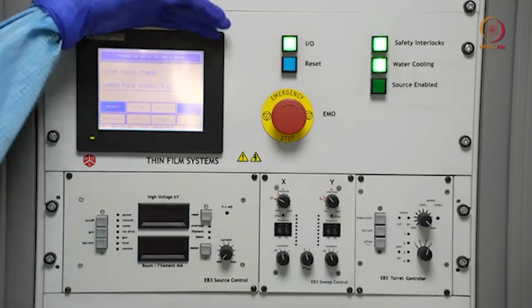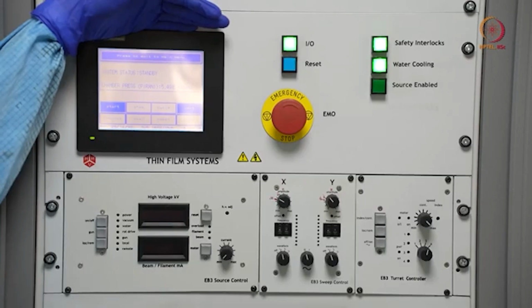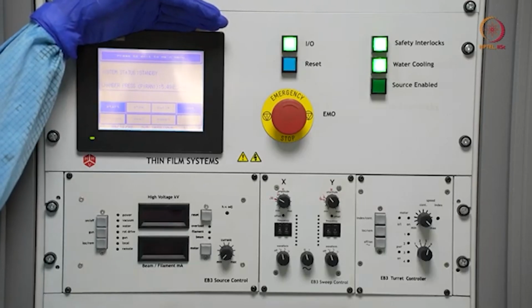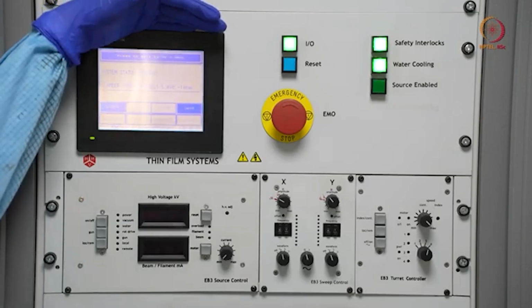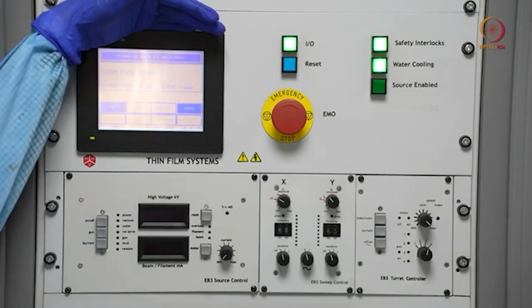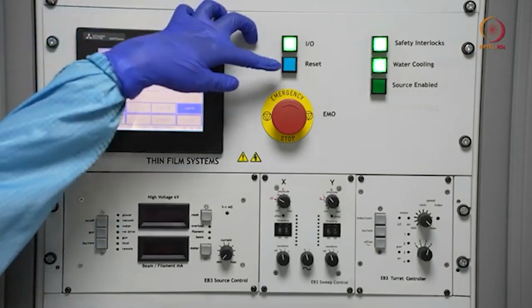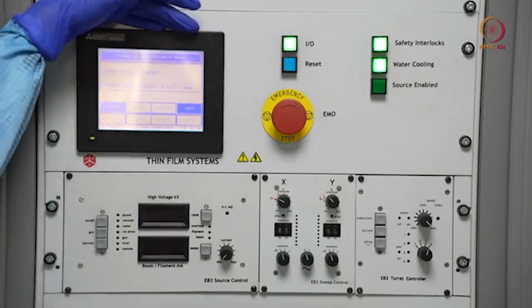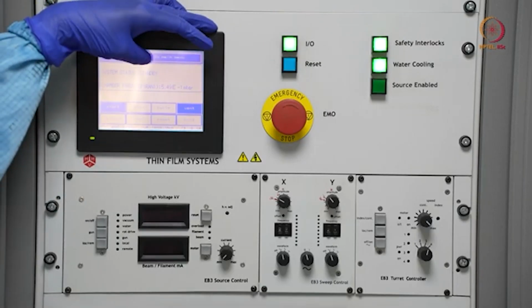Here you can see the display. See the status here, the system status is showing standby. If you observe closely, you can hear one extra fan sound. That is basically to cool down the tool. Whenever it is reset and other things are fine, it will switch on the fans. So here you can see the system status as standby.